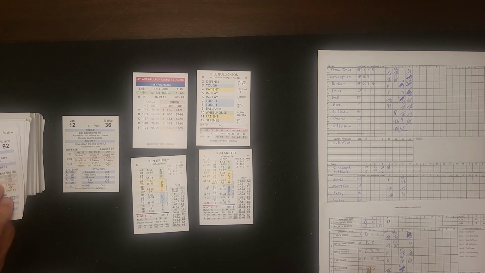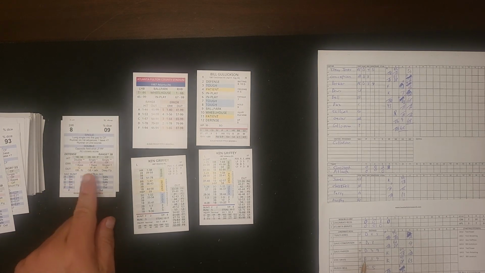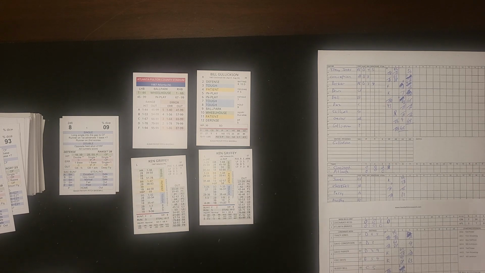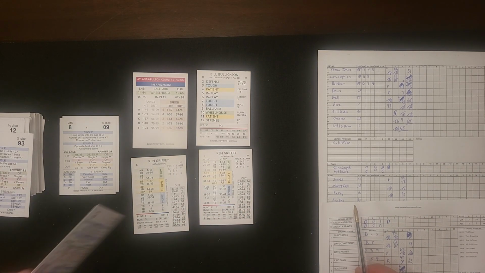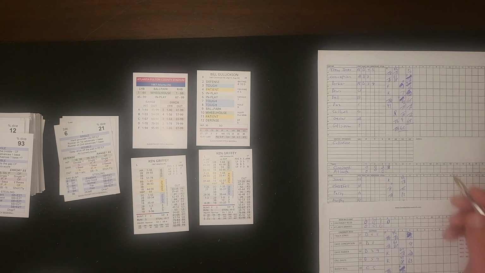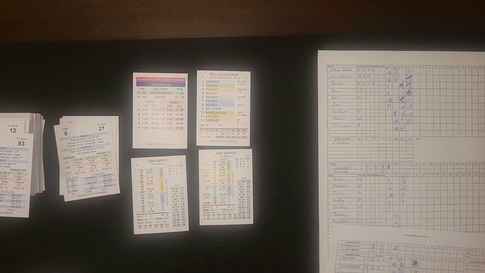Gullickson, a 12 is defense. And that is a range of the second baseman. Second baseman Oster. His range is an A, best you can have. So 1 to 44, it'll be a hit. 45 or higher, he'll make the play. It's a base hit. So Ken Griffey on both sheets will get a leadoff single. Sneaks it past Ron Oster.